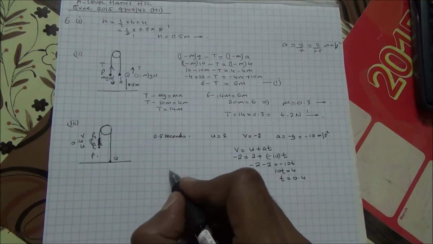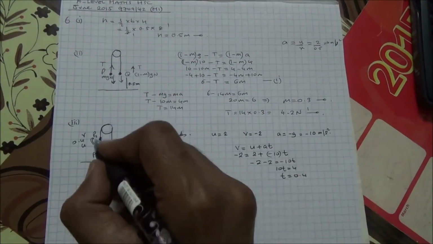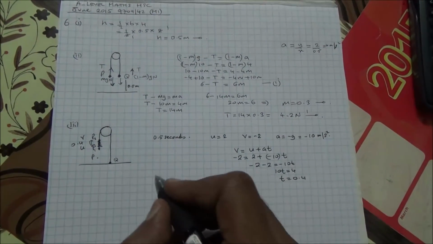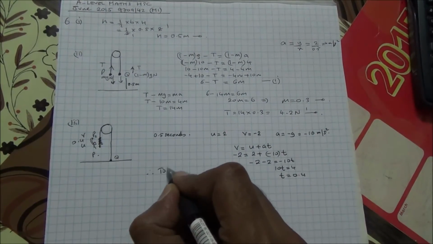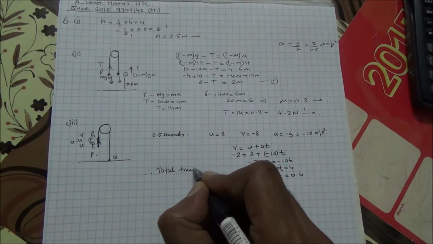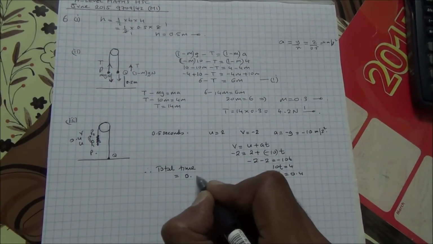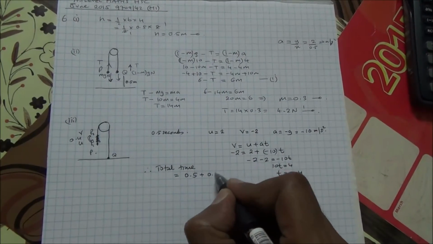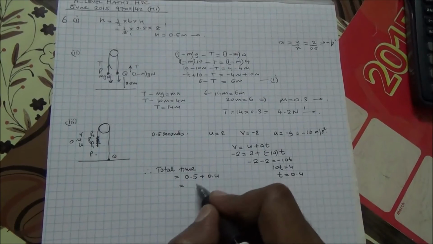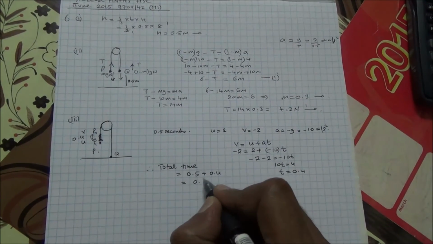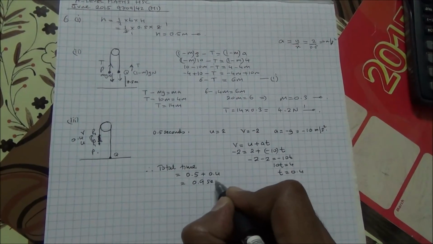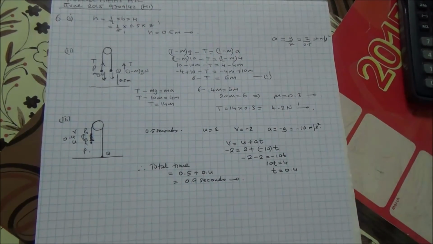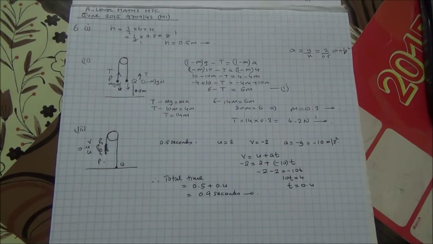Because when it comes down, the string becomes taut again. Therefore, the total time taken is going to be 0.5, this one, plus 0.4, and this is going to be then 0.9 seconds. Okay, so this is the final part of the question. Take care.